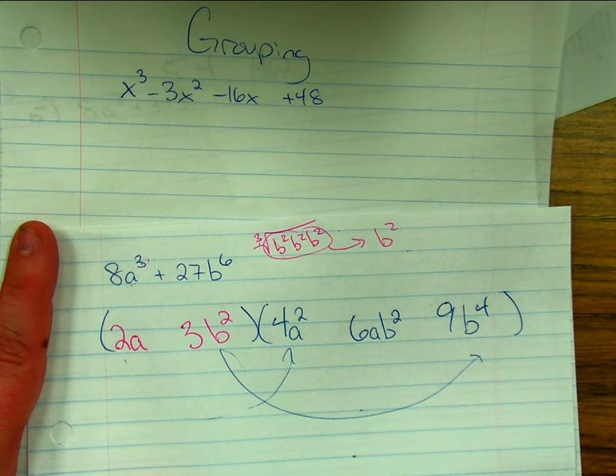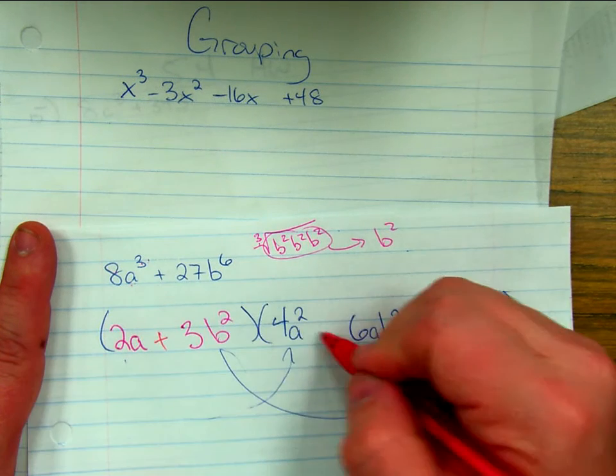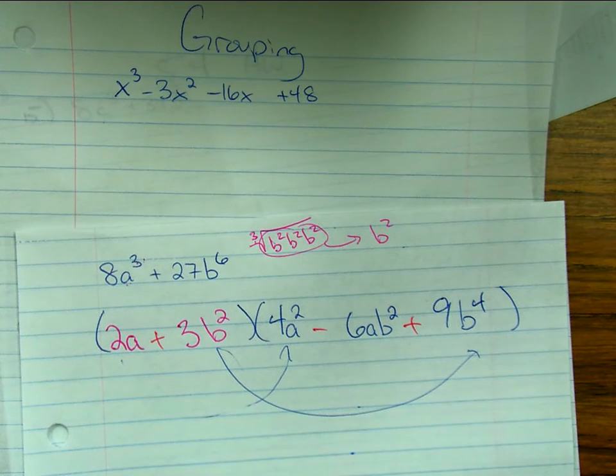Lastly, same, opposite, positive. Done. Isn't that fun? You love it. Questions on that? It's just a pattern. Just follow the pattern. Write the pattern.